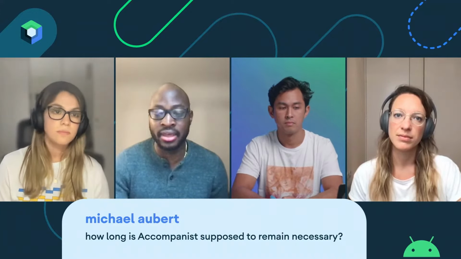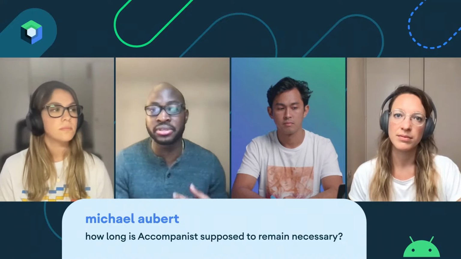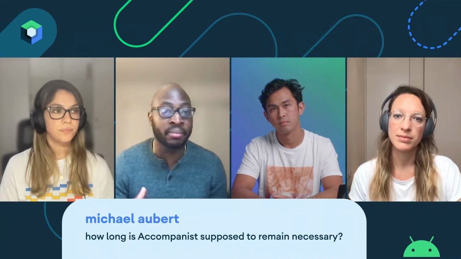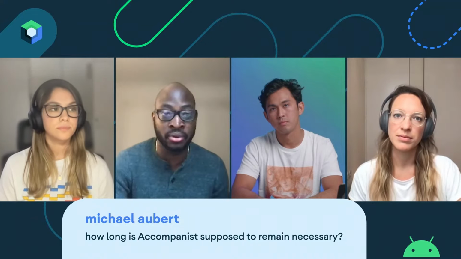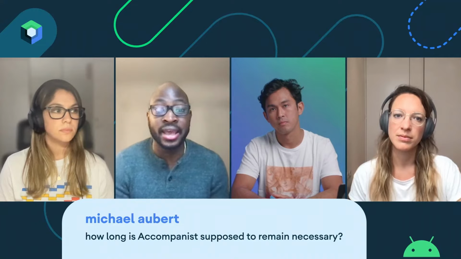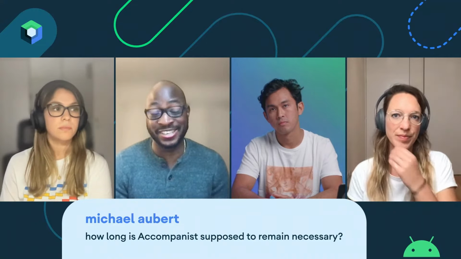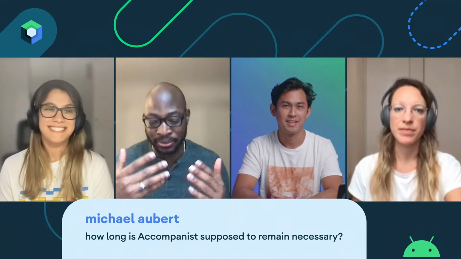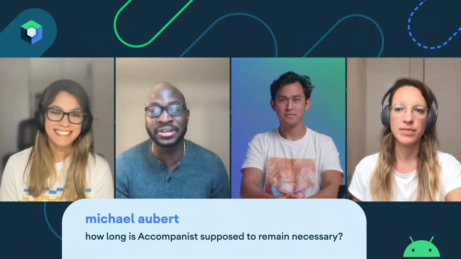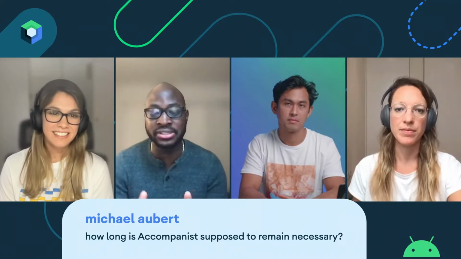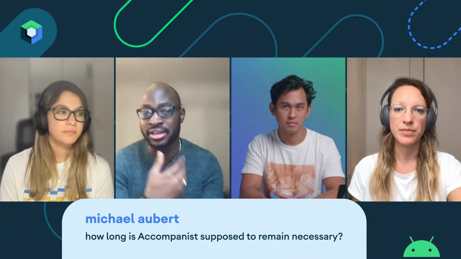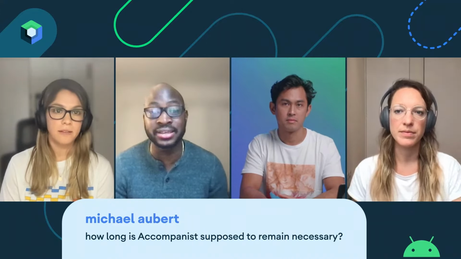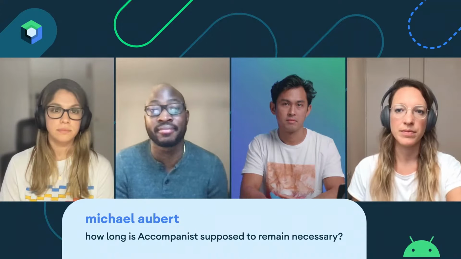Now, that's not to say that as we keep pulling things out of Accompanist into the AndroidX artifacts, there might not be other things that we may want to add to Accompanist. So to answer your question, Accompanist will remain necessary for as long as it remains necessary, which is kind of an interesting non-answer. But to try to answer your question, that's the entire point of Accompanist: to let us experiment with things that we would like to bring into AndroidX, and then we'll upstream it into AndroidX as soon as we can. So Accompanist will be there till we can actually do that.